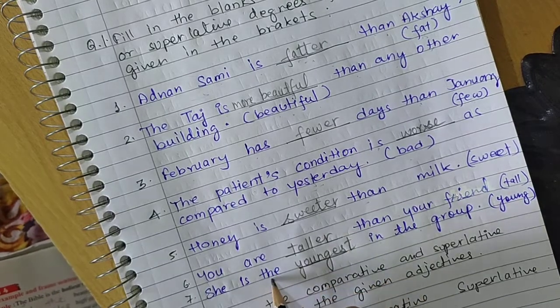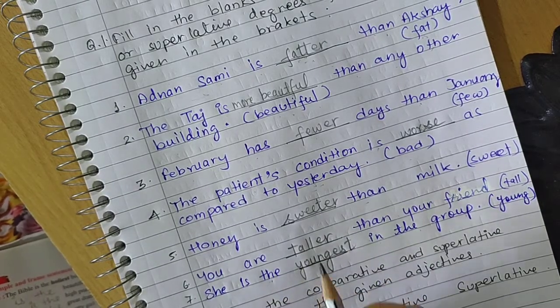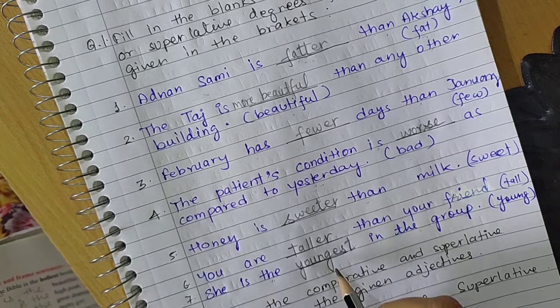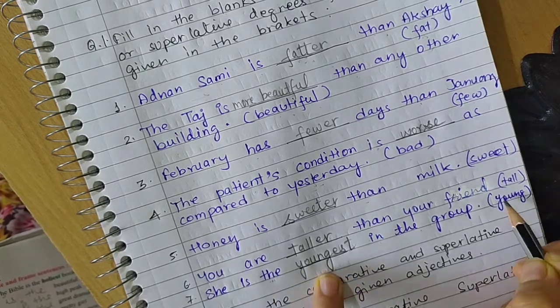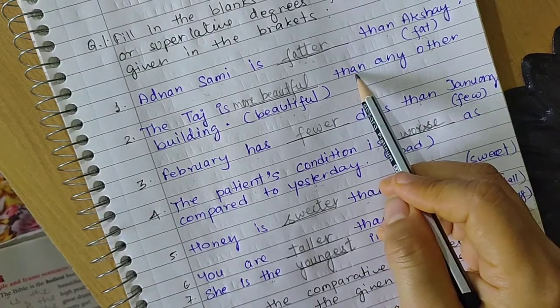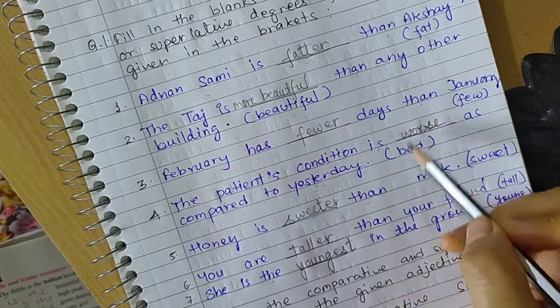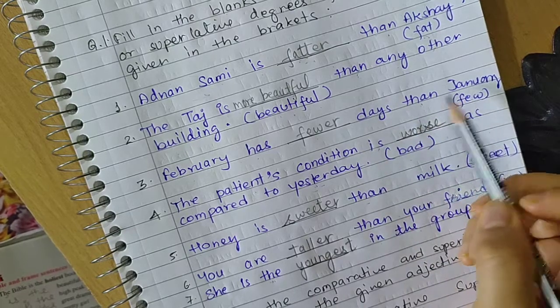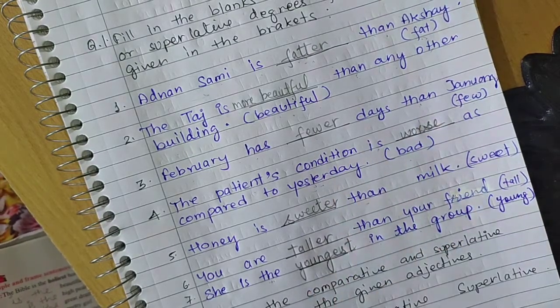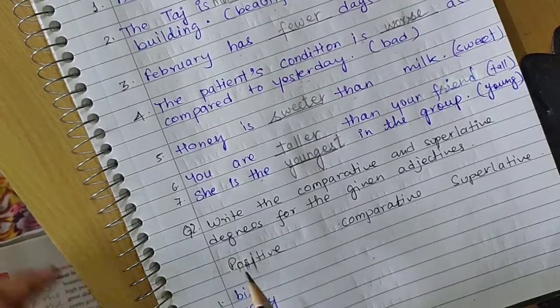'The' is already written, which gives you the hint that the superlative degree will be used, while 'than' in the earlier sentences hints that we use the comparative degree. Now let's see the next and last exercise.